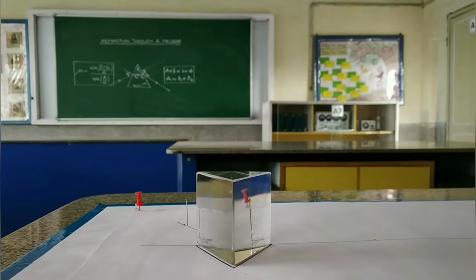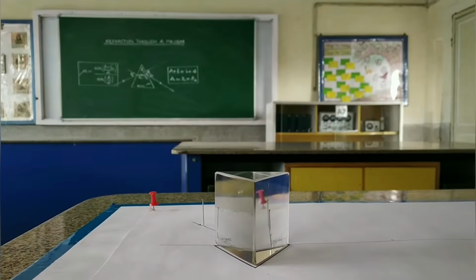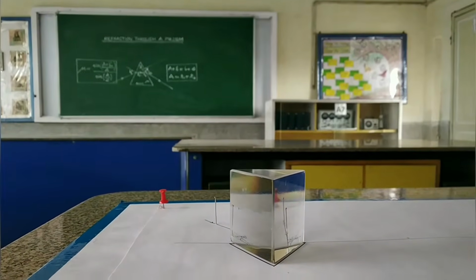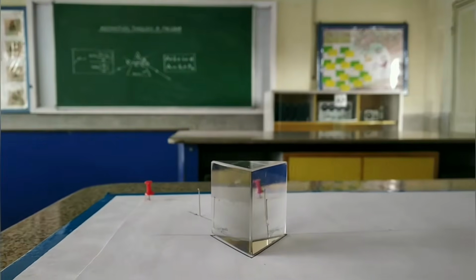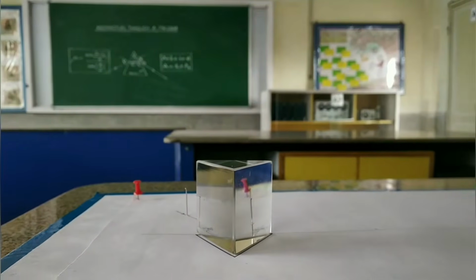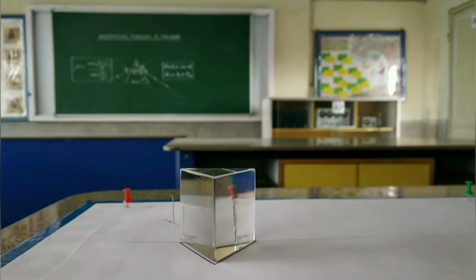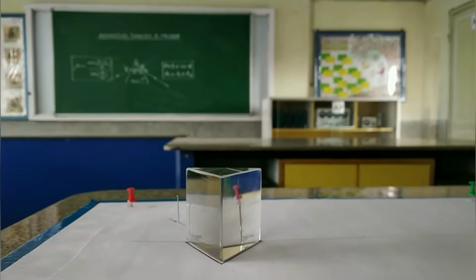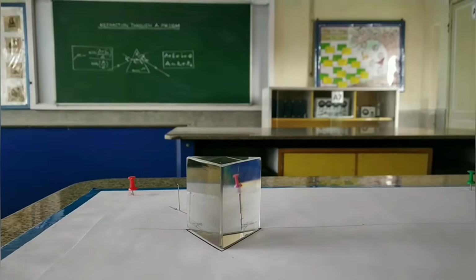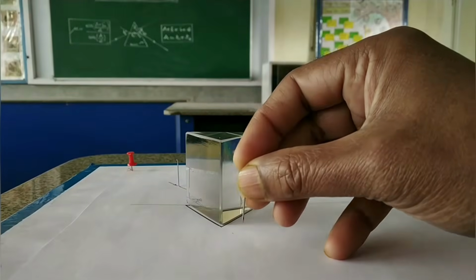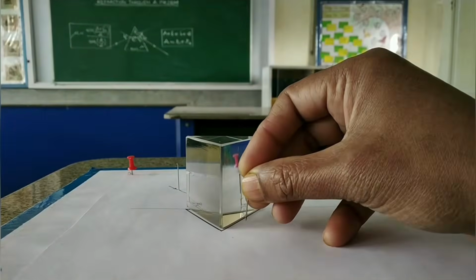Students, the images of the 2 pins which are fixed on the incident ray can be easily seen through the second refracting face of the prism. Now we need to bring the images of these 2 pins in a line, and we need to fix a 3rd pin so that all the 3 pins lie on the same straight line.